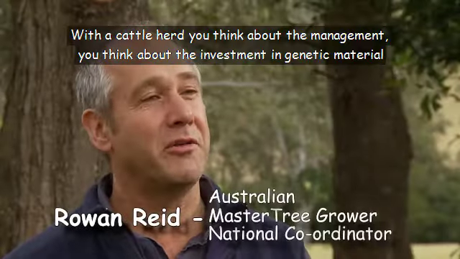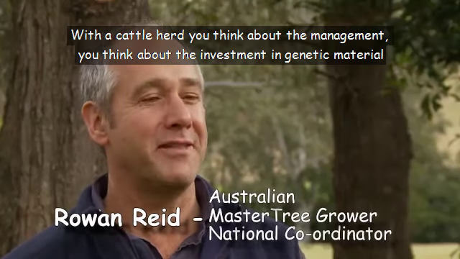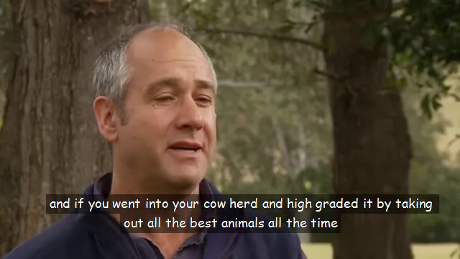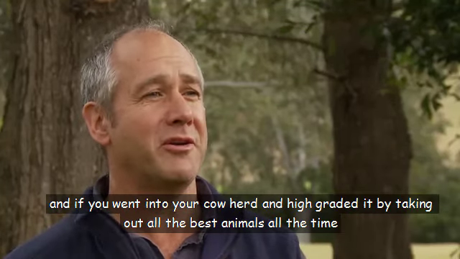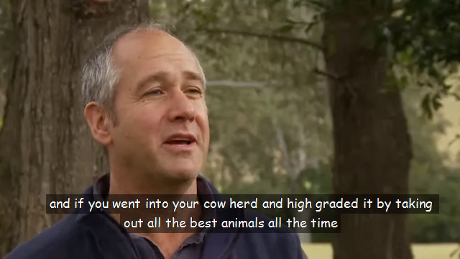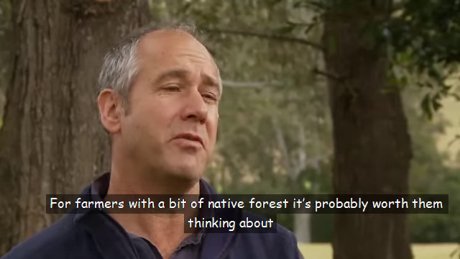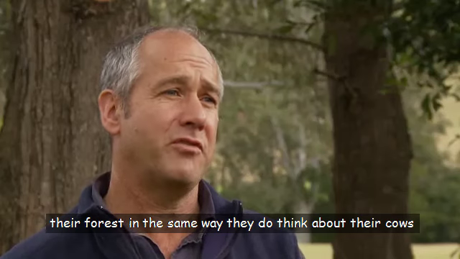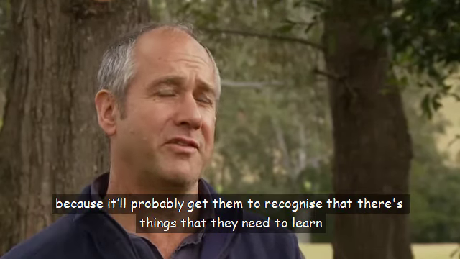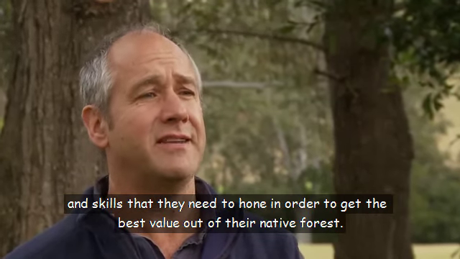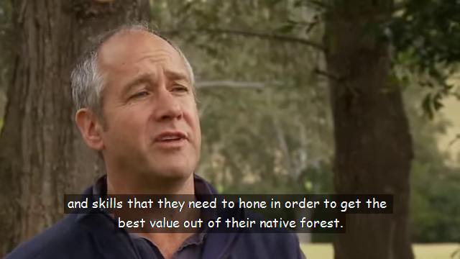With a cattle herd, you think about the management, you think about the investment in genetic material. You're always trying to improve the quality of the herd over time. And if you went into your cow herd and high graded it by taking out all the best animals all the time, you're not going to build the genetic quality of that herd over time. For farmers with a bit of native forest, it's probably worth them thinking about their forest in the same way they do think about their cows, because it'd probably get them to recognise that there's things that they need to learn and skills that they need to hone in order to get the best value out of their native forest.